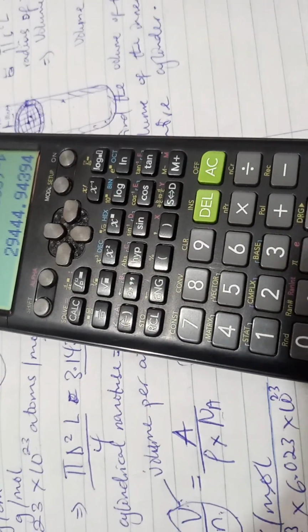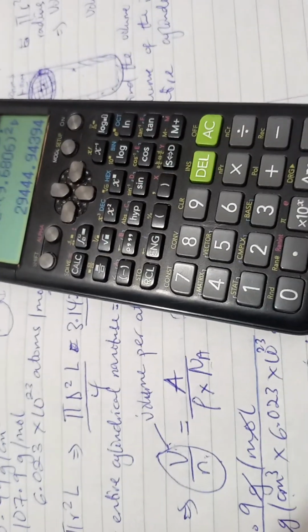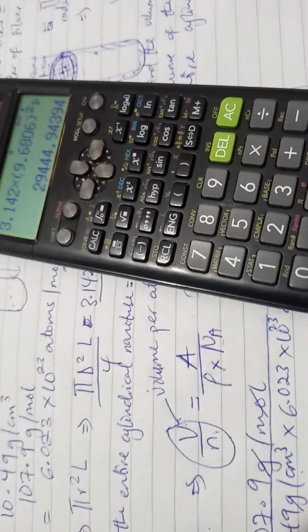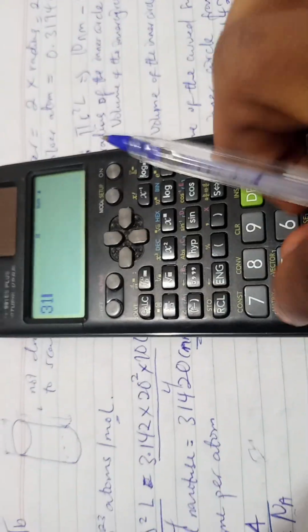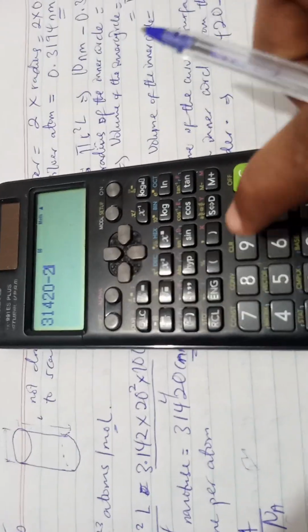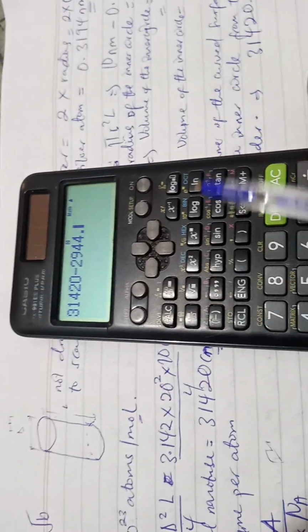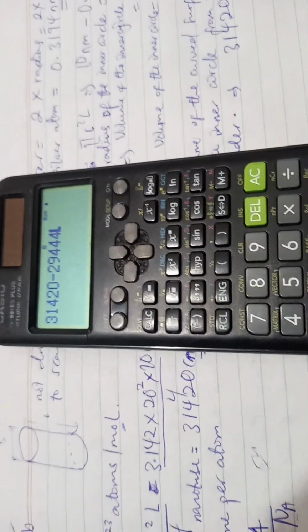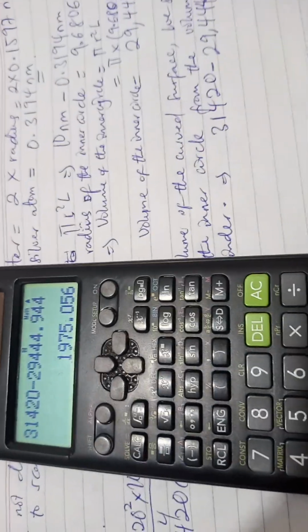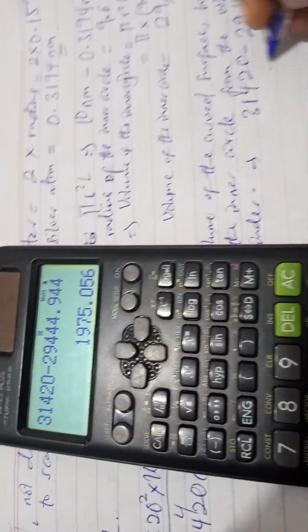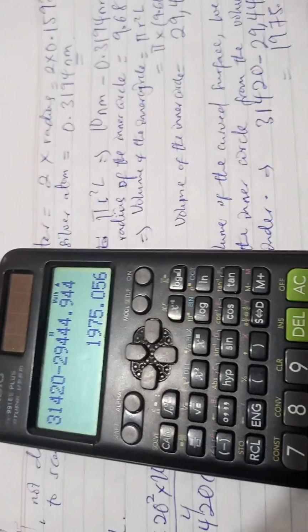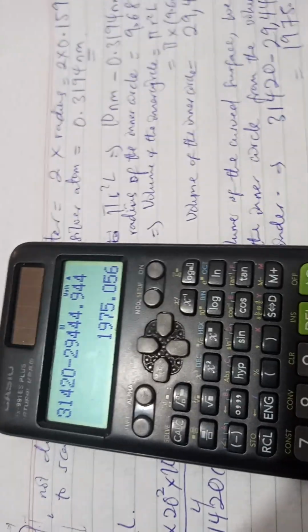So we have 31420 minus the volume of the inner circle, that's 29444.944. You can do the subtraction, and we have, let me write it here, 1975.056.